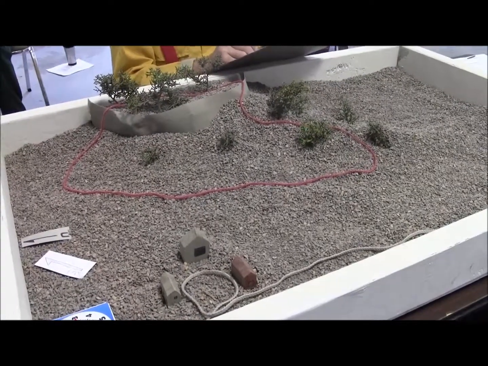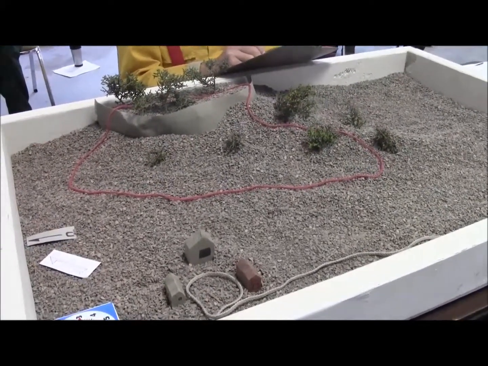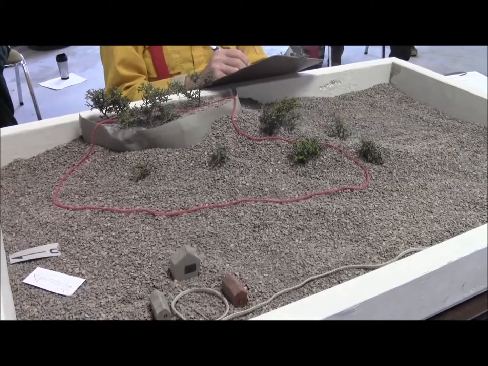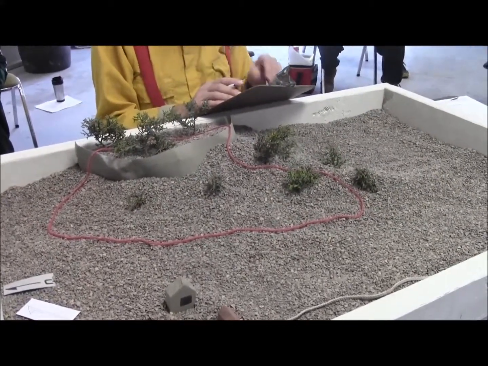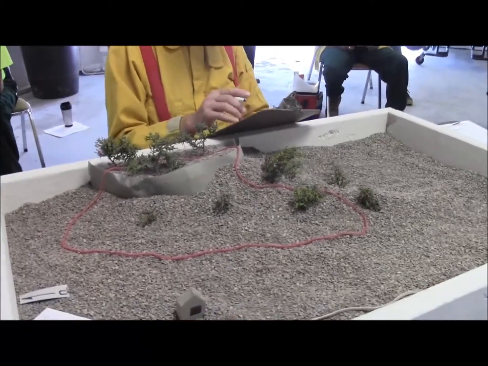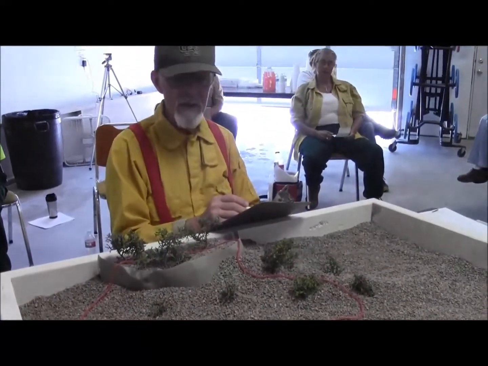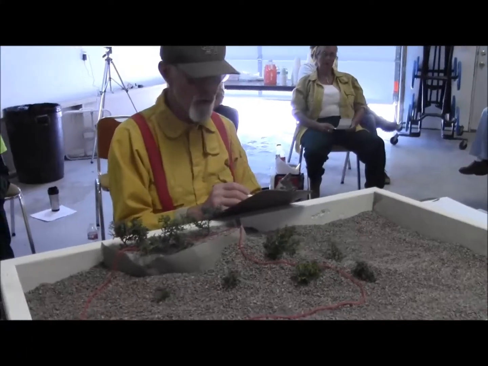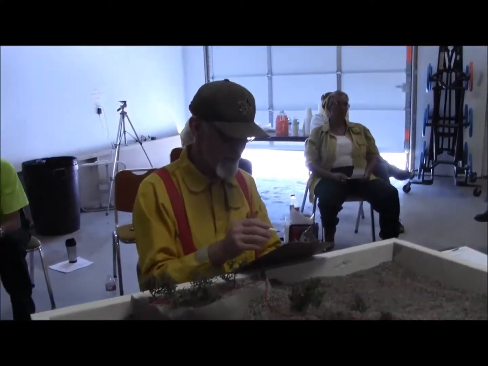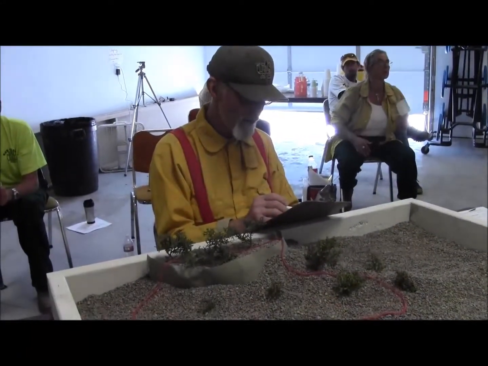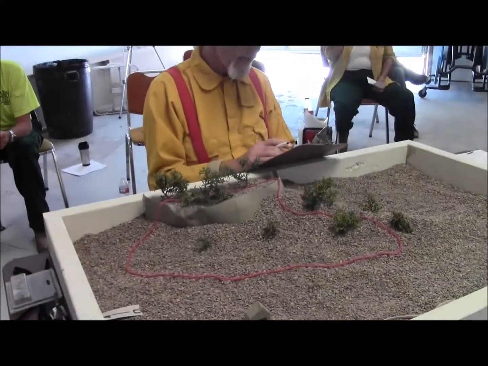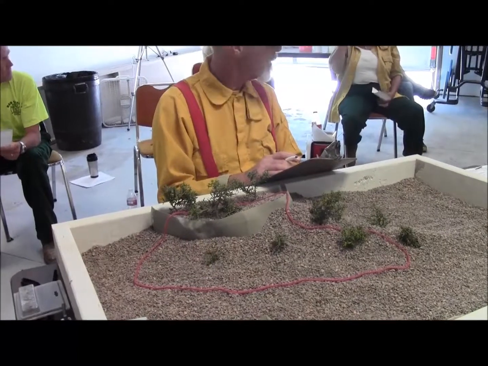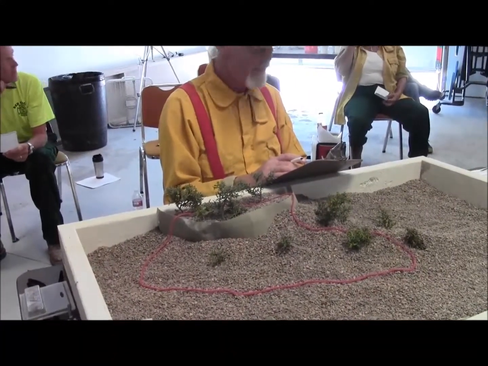Red 1 to red 15, you copy? Copy. What's the situation up there? What's my size up? We're on Canyon Heights Road, just about a quarter mile from McDowell. We got a grass fire, 4-foot high flames. Red 3, stand by, red 3. I'm getting a size up.